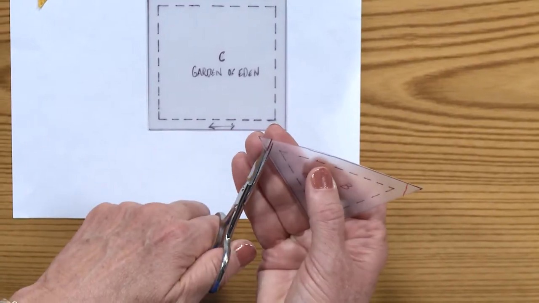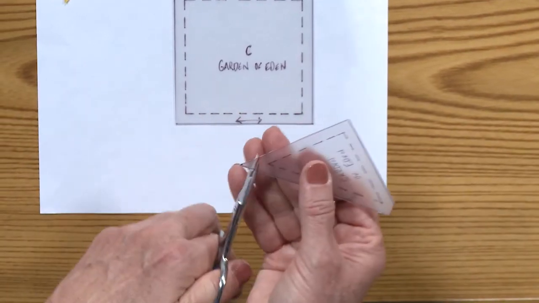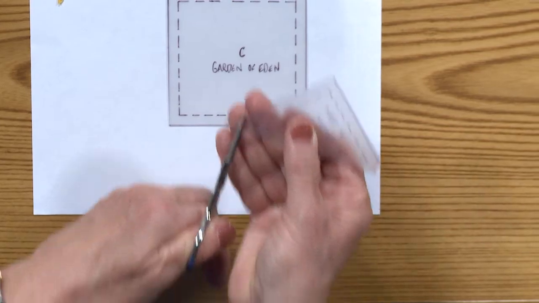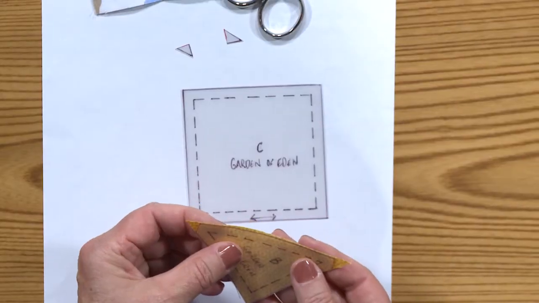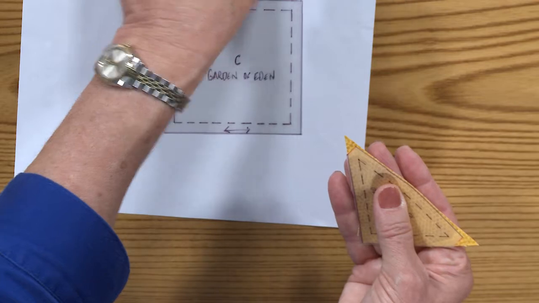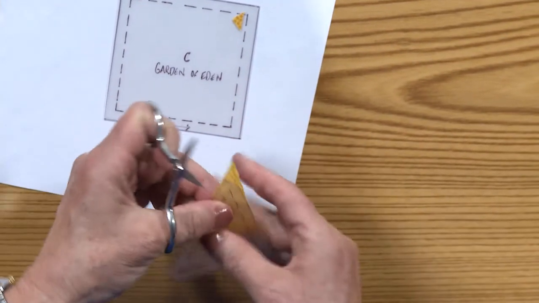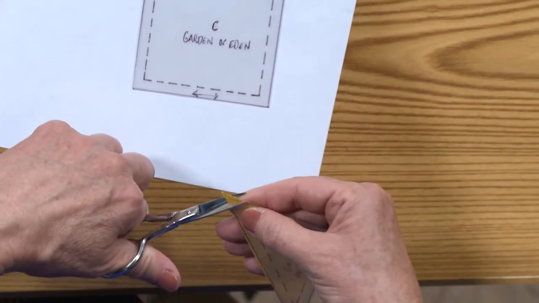Okay, so we've got these little red lines. We're going to cut them off so that when we cut our fabric from our template, we will also cut that piece of fabric off. So no matter how you do this, if you cut your fabric with scissors, or if you cut your fabric and templates with rotary cutters.